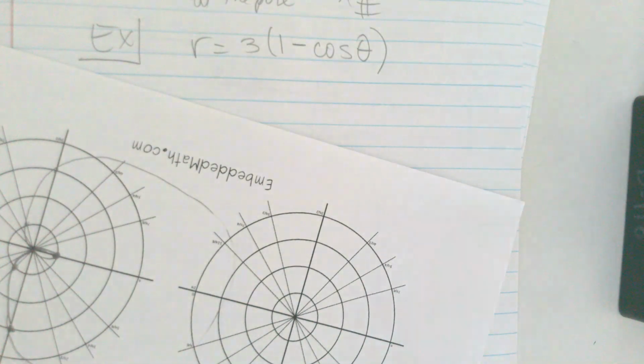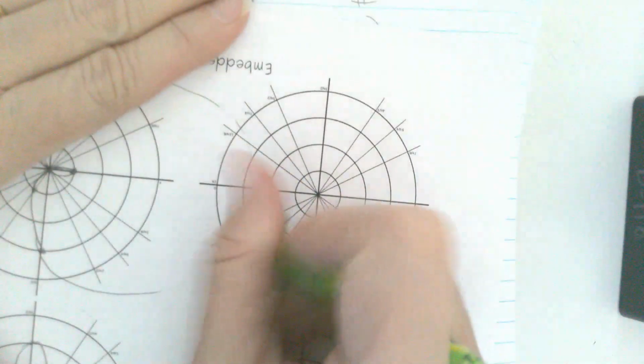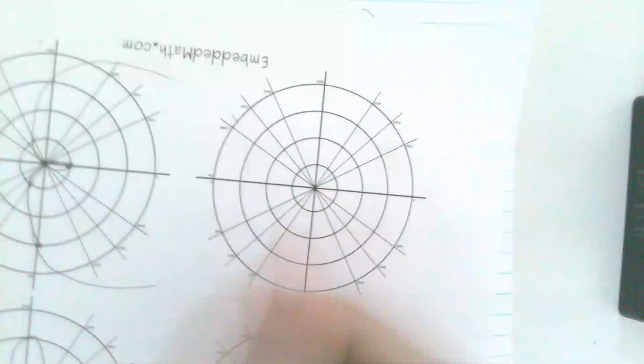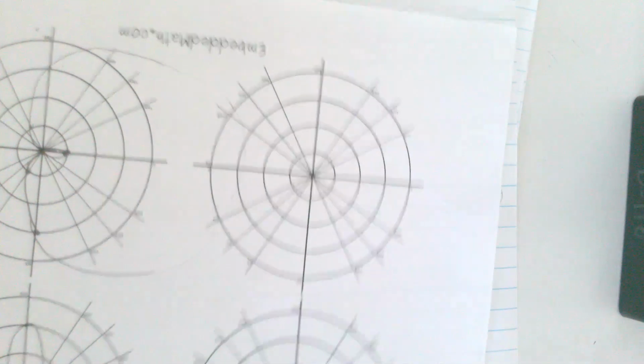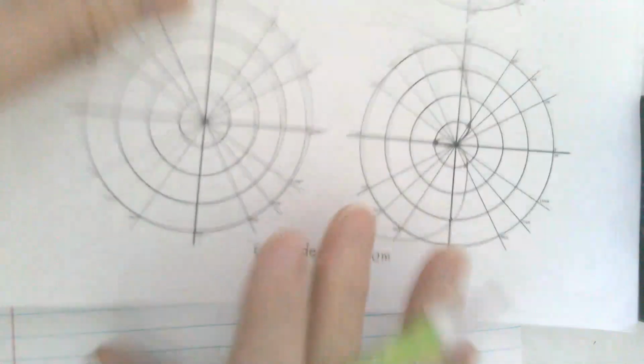All right, so I know I officially turned this upside down, but it's okay. Maybe I shouldn't turn it upside down. I'll just turn it this way.